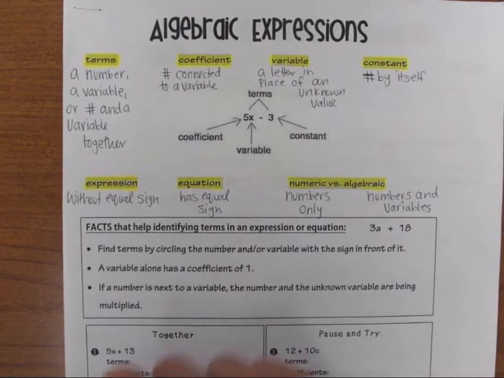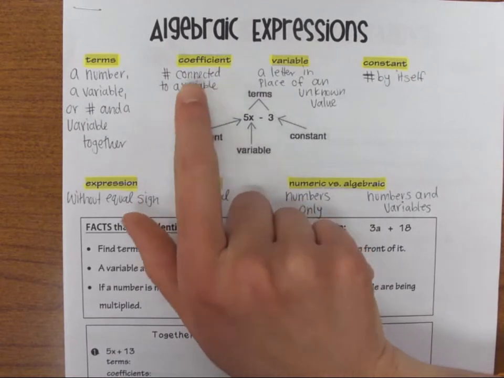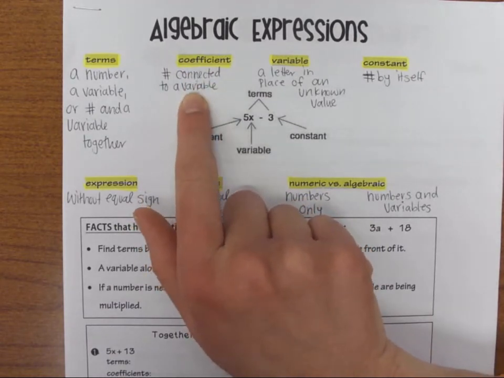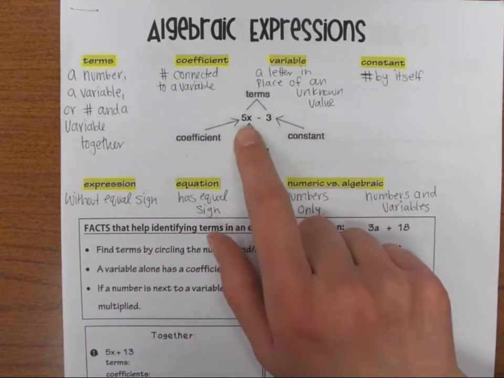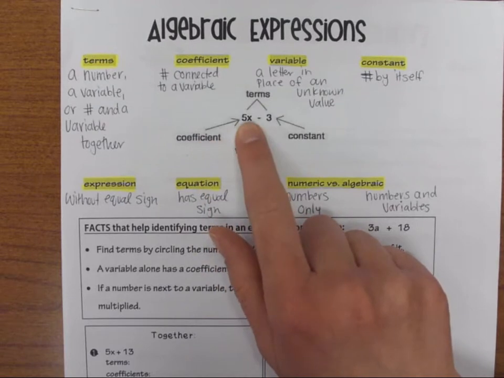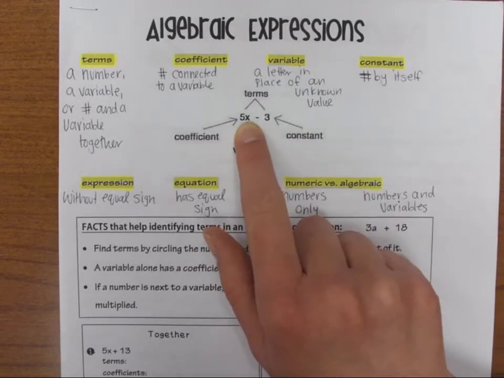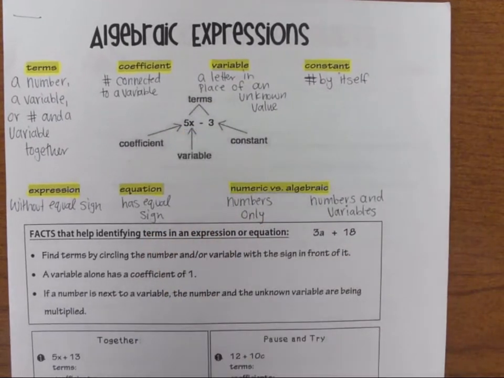A coefficient, that's our next word right here, it's a number connected to a variable. So if we look at this example right here, our coefficient is going to be the 5 because it's connected to that x right there. And we know that that 5 is multiplying by that x. We've seen that on our bell works.